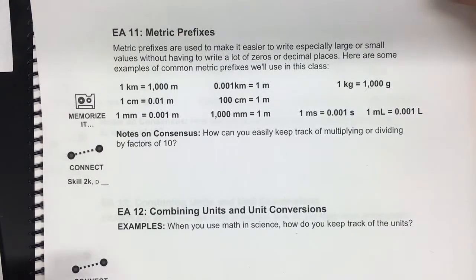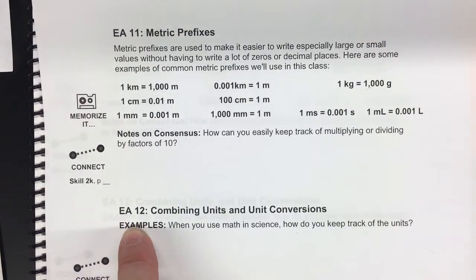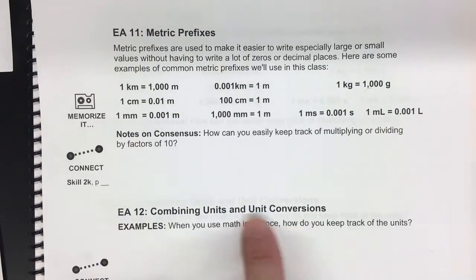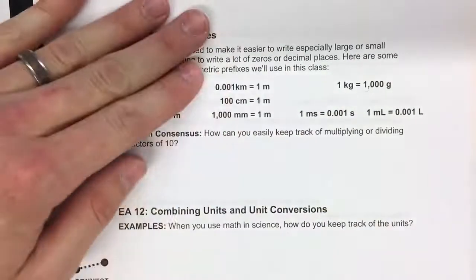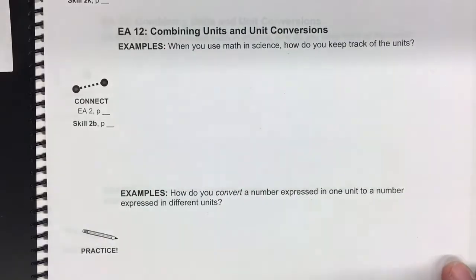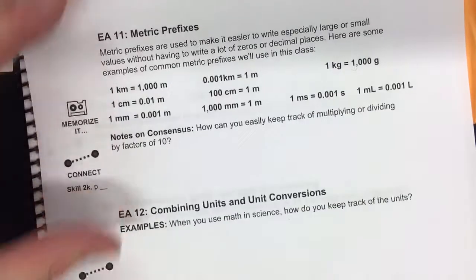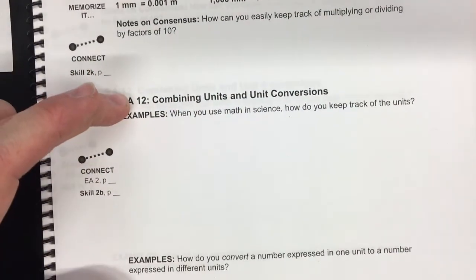Hi, this is our video for EA12 about combining units and unit conversions. Notice EA11 is at the top of the page. We're not going to write there yet. We're going to move our page up. This is on page 61, but it's the second half of the page. So don't write here, do right here.